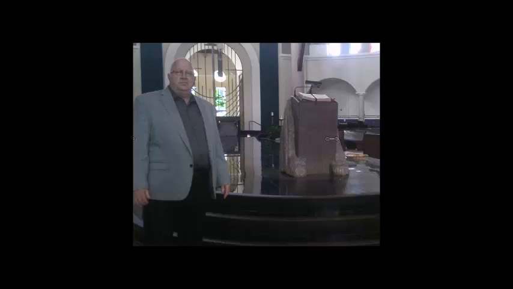The ambo is the piece on top where the reading is done, and the predella is the elevated walkway that goes through there. The ambo, as you see, is elevated and allows us to say the prayers of the Gospel, the Old Testament and the New Testament.